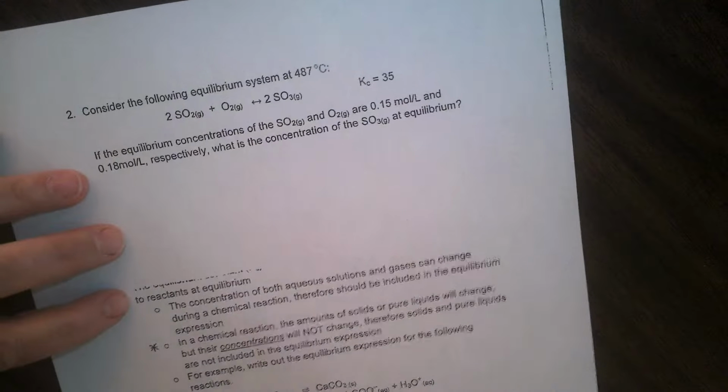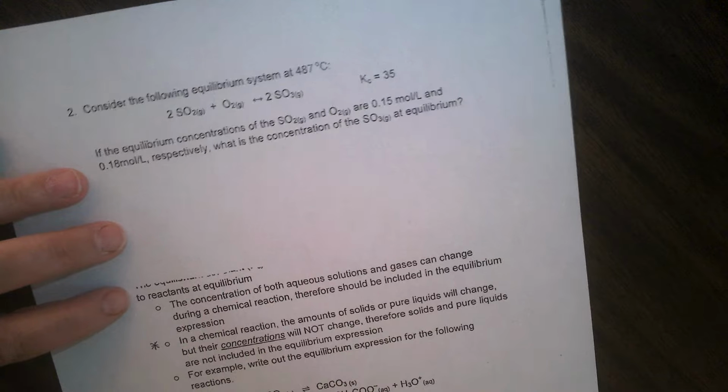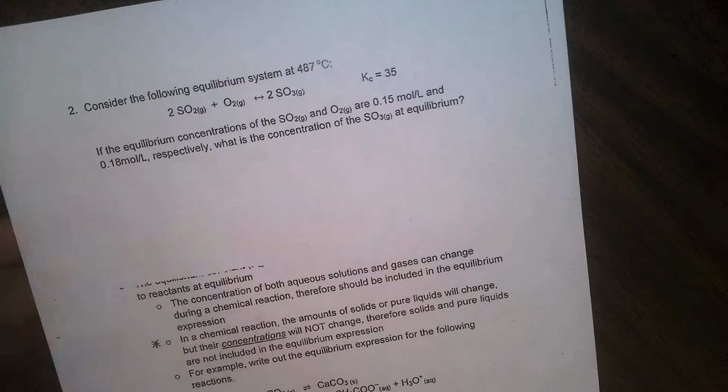Consider the following equilibrium system at 487 degrees Celsius. 2 SO2s plus O2 gives us 2 SO3s with a K constant value of 35. If the equilibrium concentrations of the SO2 and O2 are 0.15 and 0.18 respectively, what is the concentration of SO3?